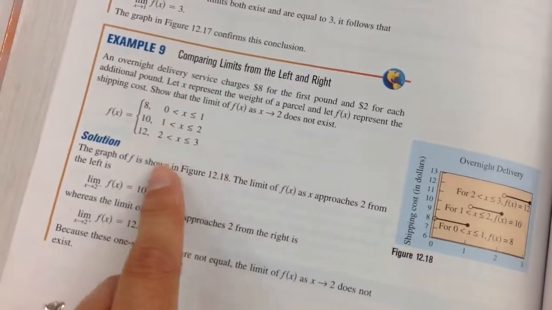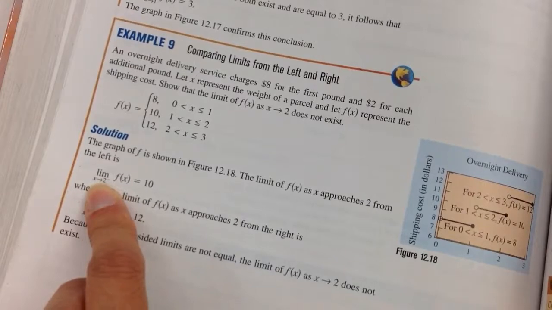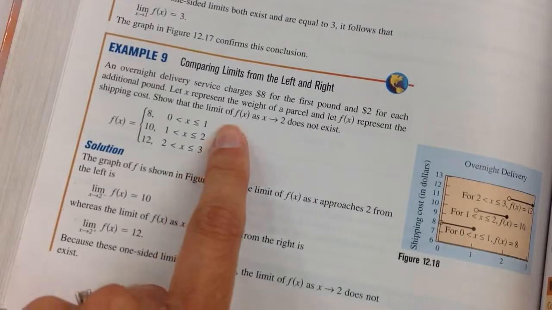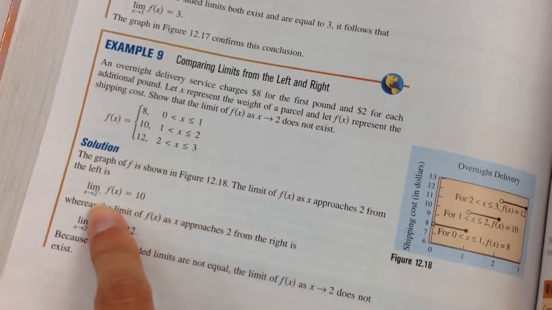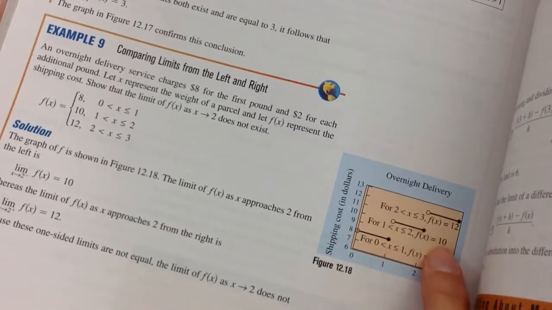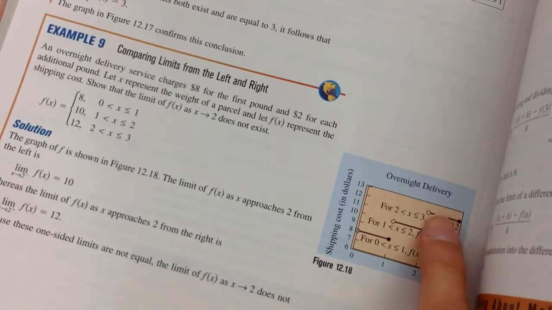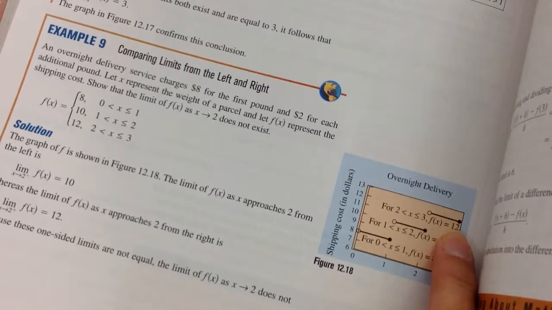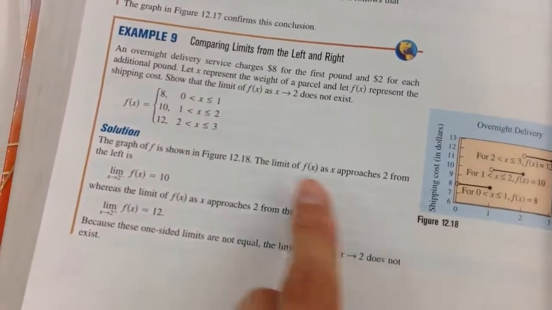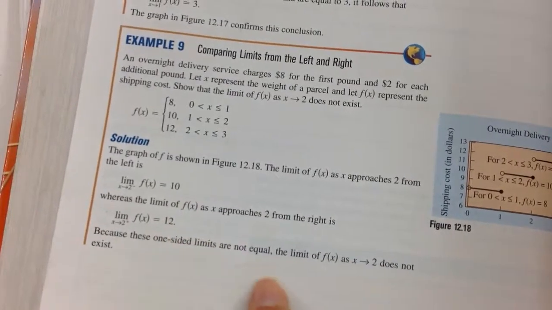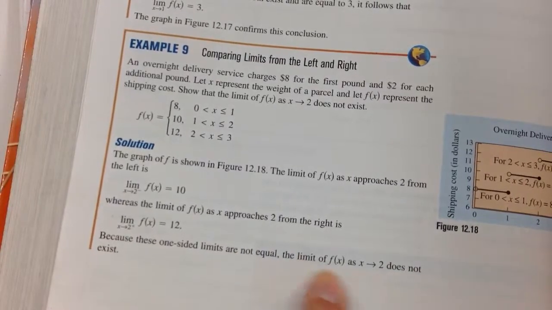Okay, so we are looking at the limit from the right at 2, because we want to find the limit at 2. And these are shipping costs, and we'll see if it has a limit. So at 2 pounds or whatever. 2 from the left, the limit is what? 10, right? What about 2 from the right? Here's 2, and I'm approaching 2 from the right-hand side. That limit is 12, right? So one limit is 10, one limit is 12. Does it have a limit? No. Different numbers, it does not have a limit, okay? Because the one-sided limits are not equal, this does not exist.